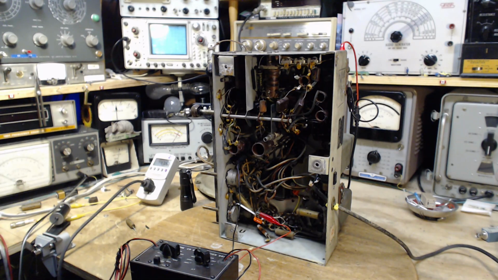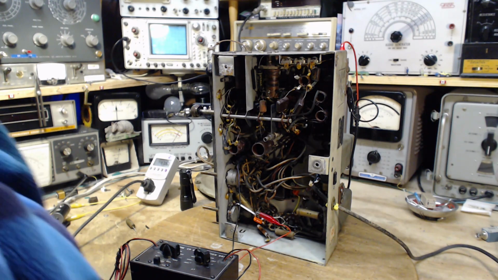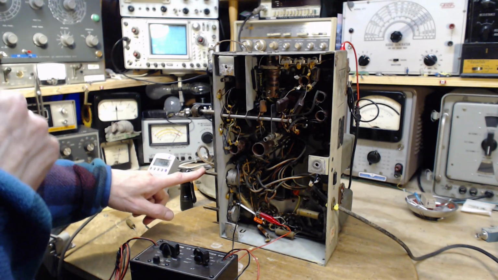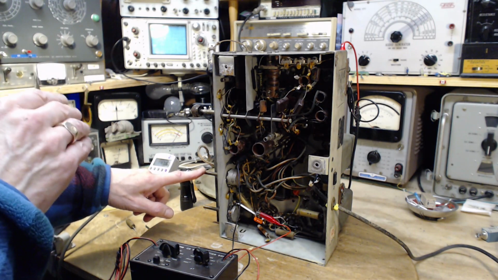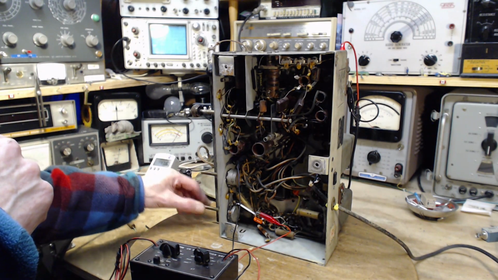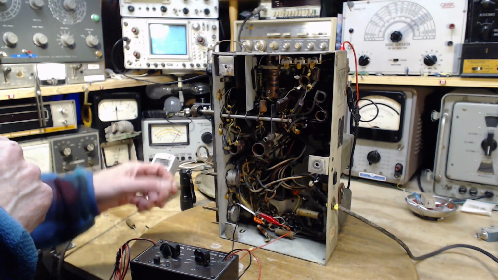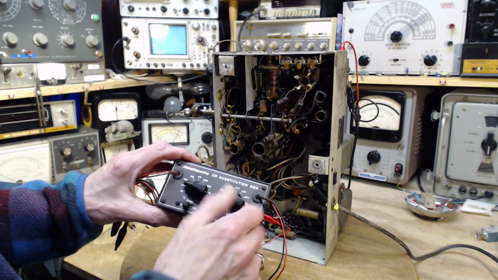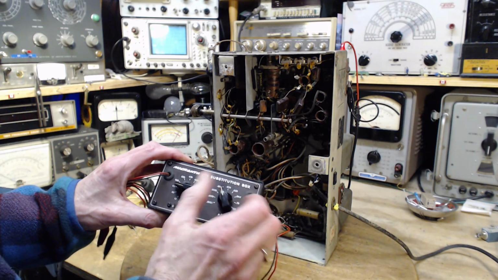Don't know that I'm killing the bass at all. The bass is kind of disappearing because the treble's getting so much louder. Of course, this is a treble cut tone control, so the bass is always the same, supposedly. So if I turn this up, turn this down, you hardly tell the difference.